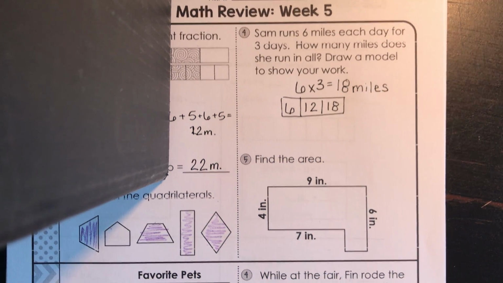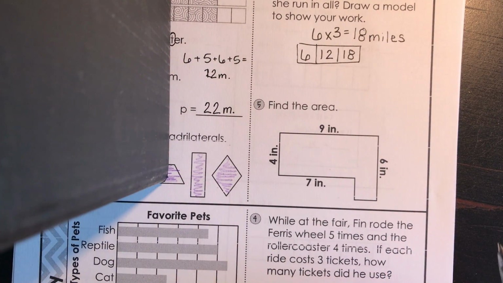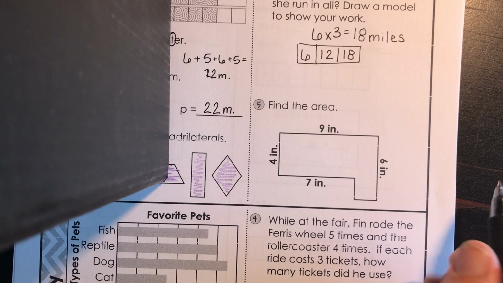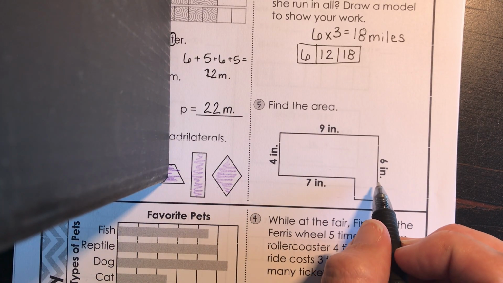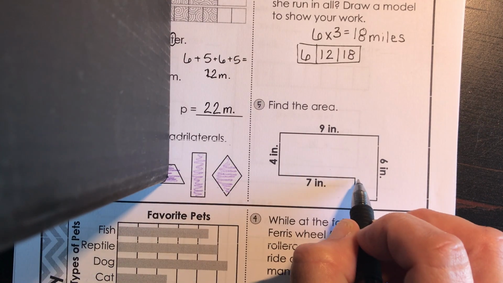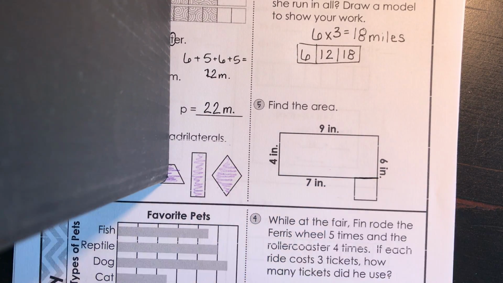Alrighty, and then down here we have the area. So area is if it was covering something. We've been breaking apart our rectangles by going across most of the time. So I'm going to assume that a lot of you maybe drew a line right here.